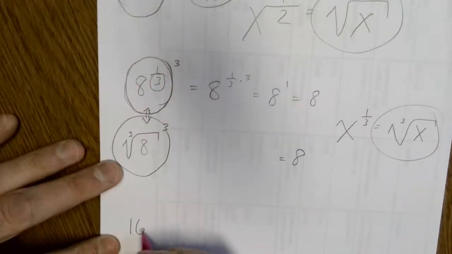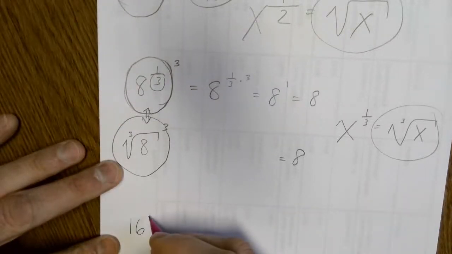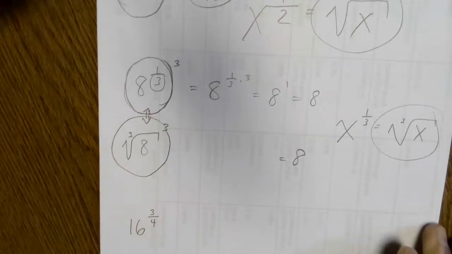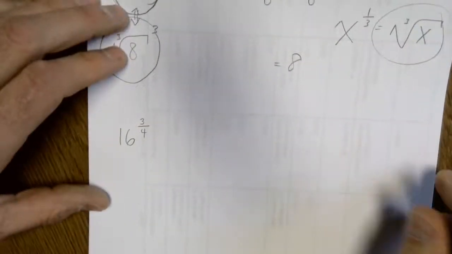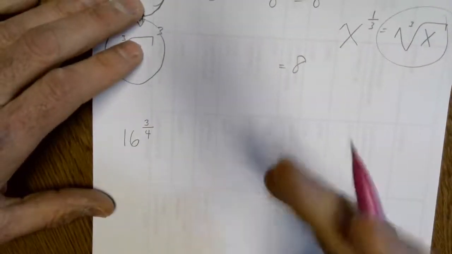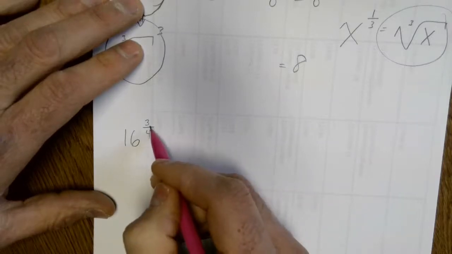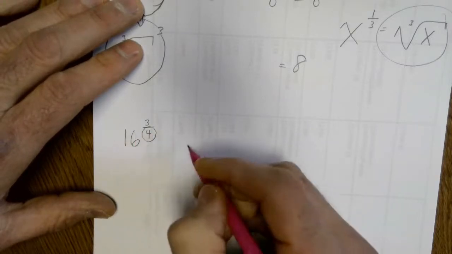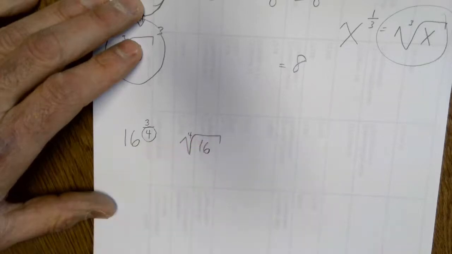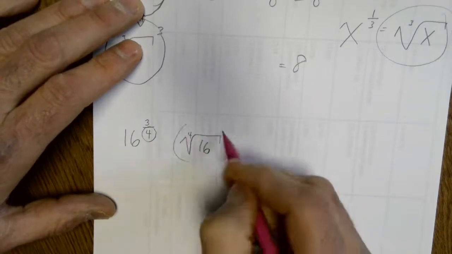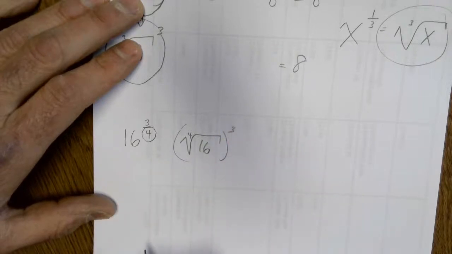What if you've got 16 to the 3/4 power. Okay, what would something like that mean? Something to the 3/4 power. Okay, well, it means the 4th root of 16 and the answer of that cubed.